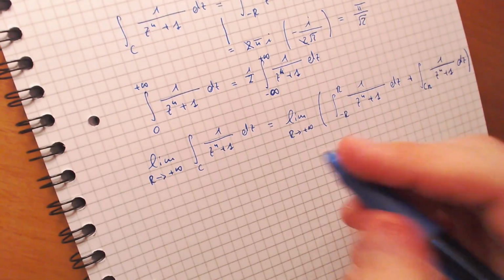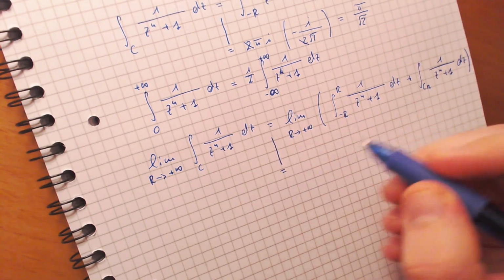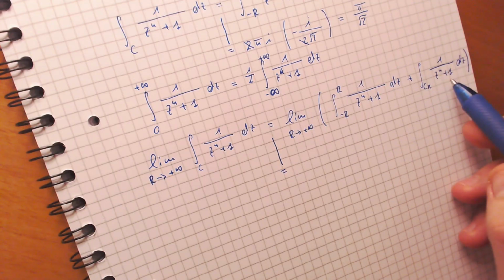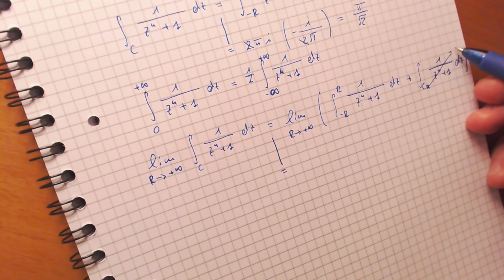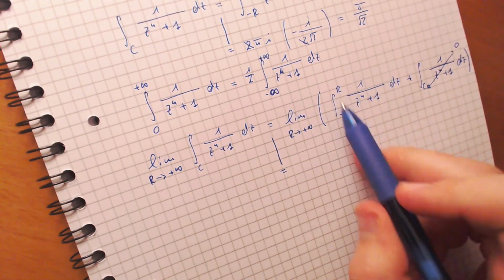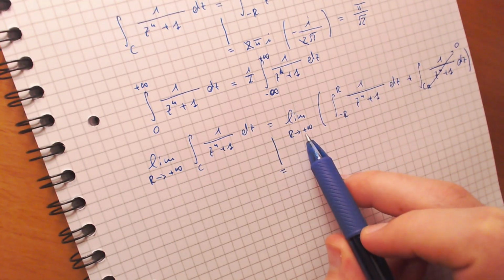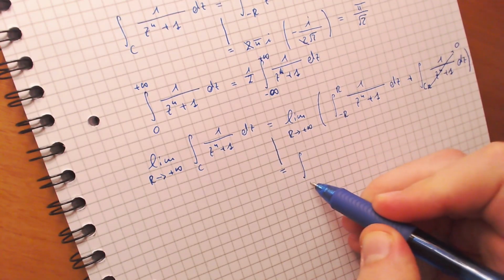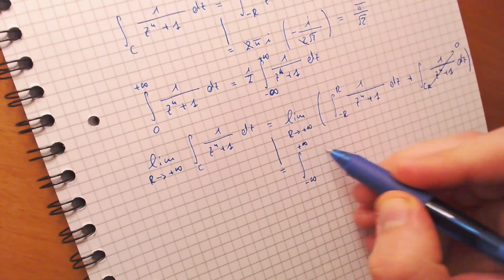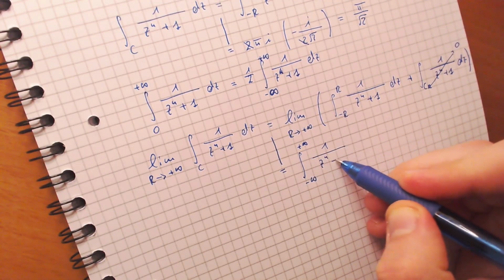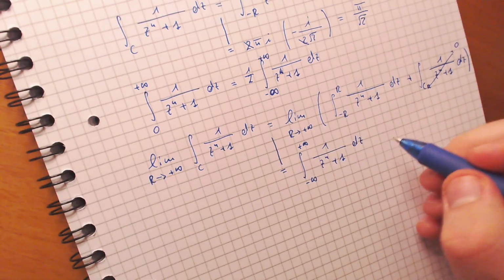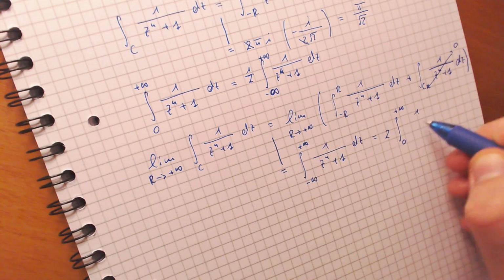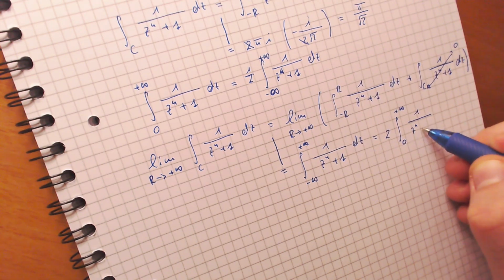And here we can consider the fact that this integral as r goes to infinity goes to 0, so we end up with just this integral. But if we consider r approaching plus infinity, we end up with our integral, which is this one, which is 2 times the integral that we were given at the beginning.